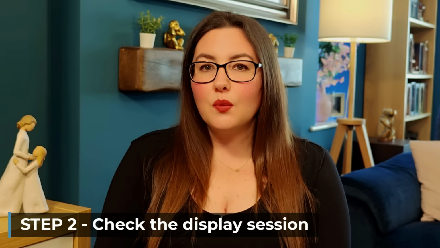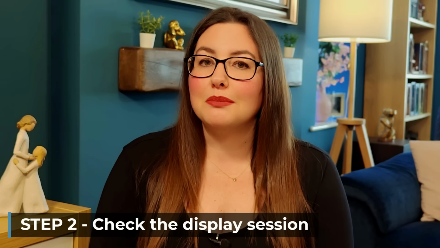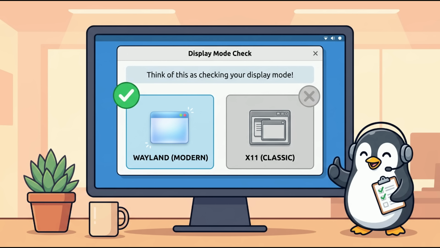The first thing we need to check is which display system Linux Mint is currently using. Waydroid requires something called Wayland. You do not need to understand all of the technical differences between Wayland and X11 for this tutorial. Think of this as checking whether Linux is currently running in the correct display mode. Linux can tell us the answer with one short command.